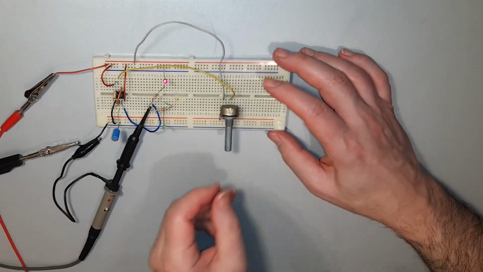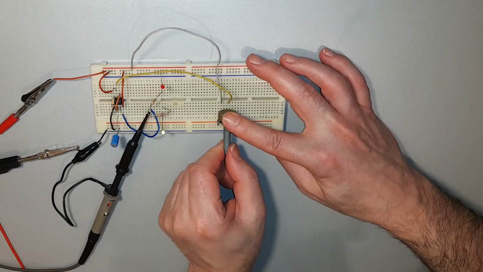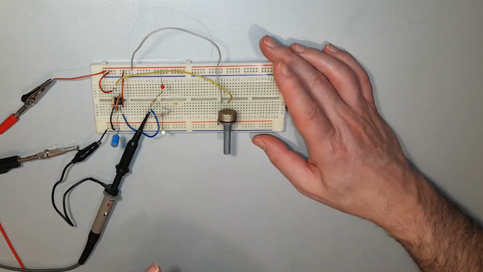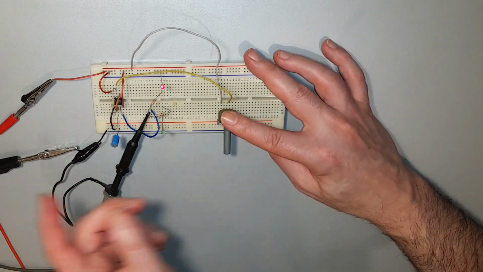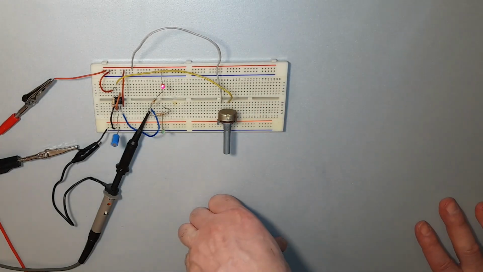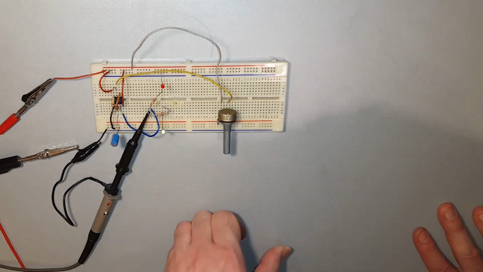So let's have a look at that. So we're going to do this again. We're going to turn this down. I think we need to do this with the 330 nanofarads, but we'll get that in a moment. Yeah, that's fine.